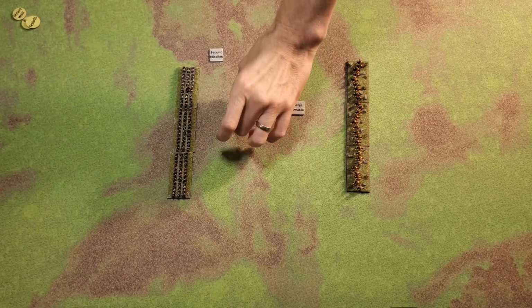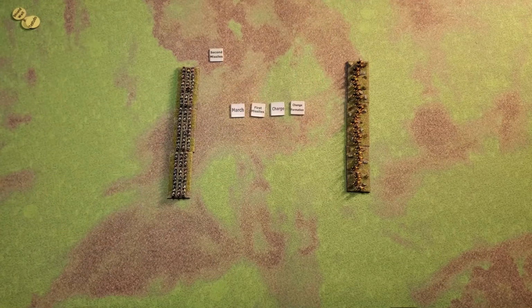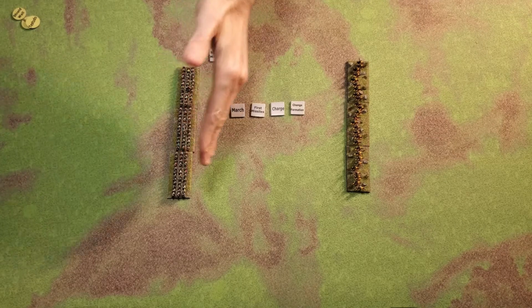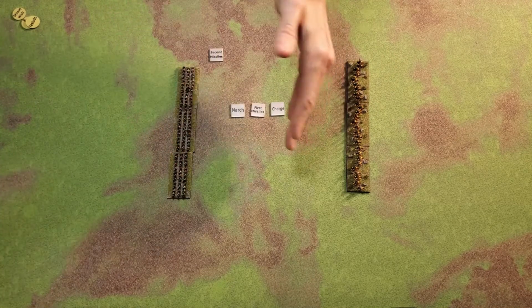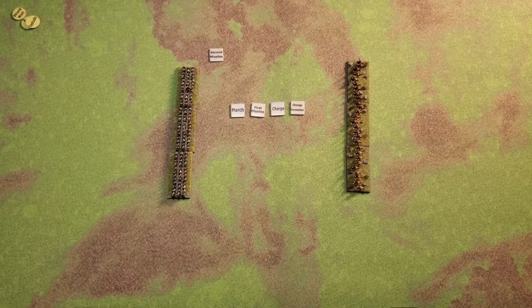Next up is march. March is probably the all-around move and attack order. So with march, my unit can move. My unit can move into hand combat. My unit can move and later on during combat cast missile weapons. So it's kind of the good all-around order to give.